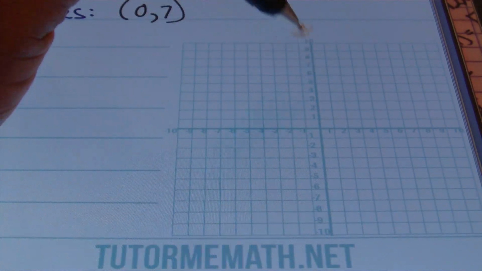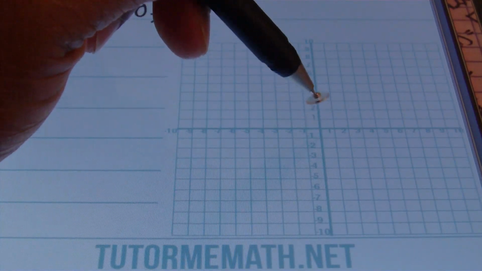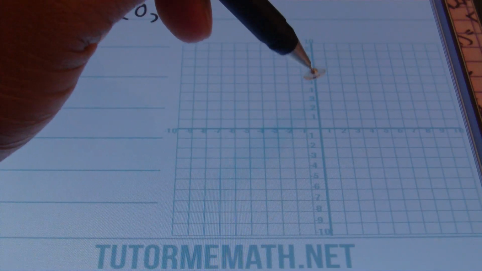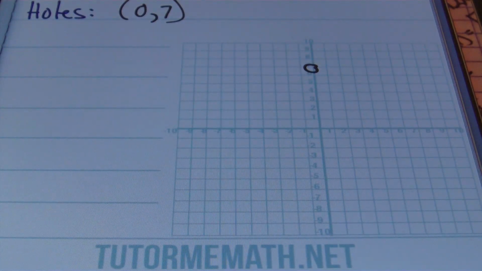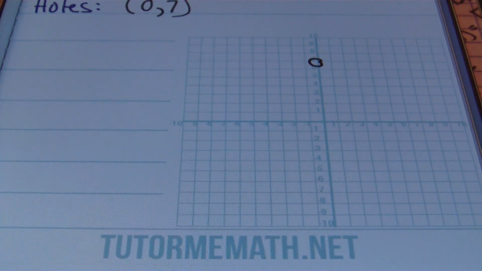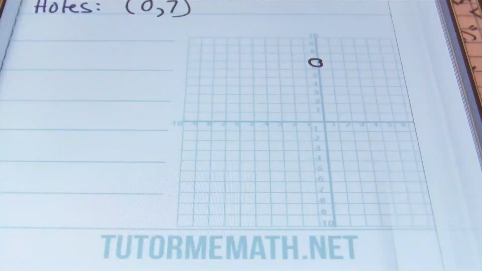So from the origin, I'm going to be going up 7 places. So I start at the origin, I'm going up 1, 2, 3, 4, 5, 6, and 7. And I have a hole right here at (0, 7). That's it. That's my hole, and it's graphed. And done. That's problem number 1, ladies and gentlemen. Let's move on to our next problem.